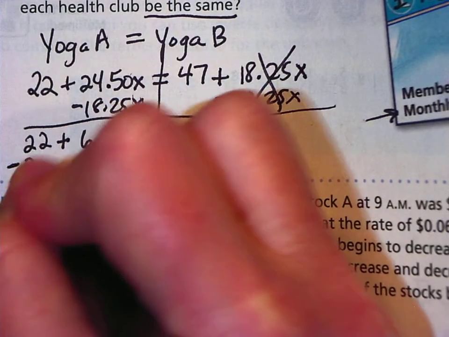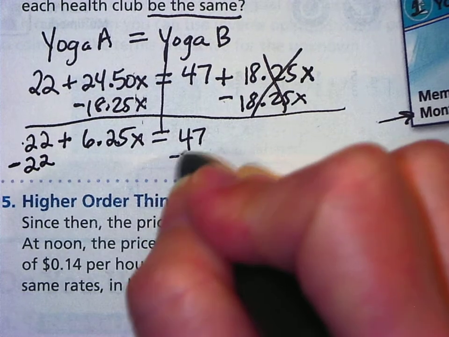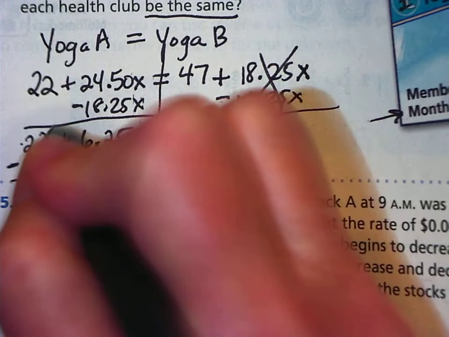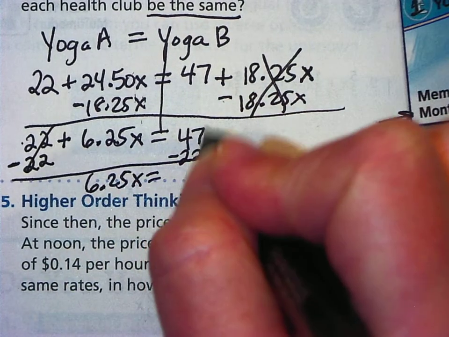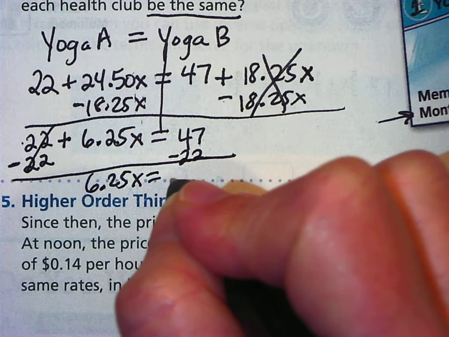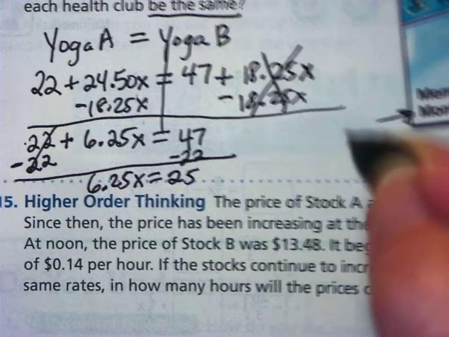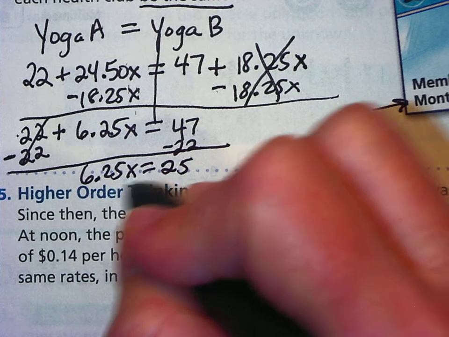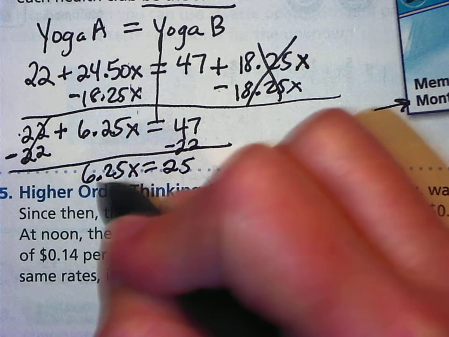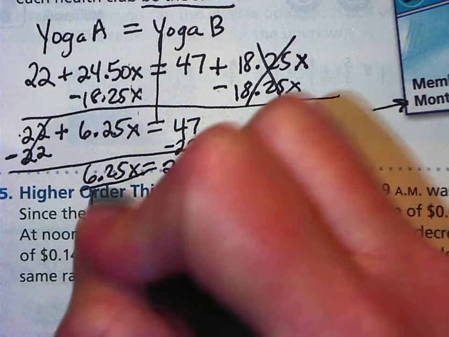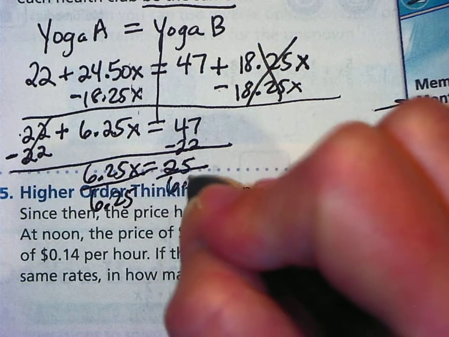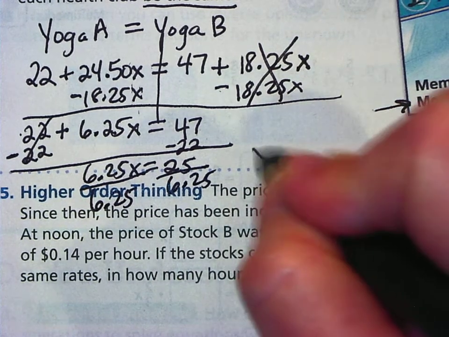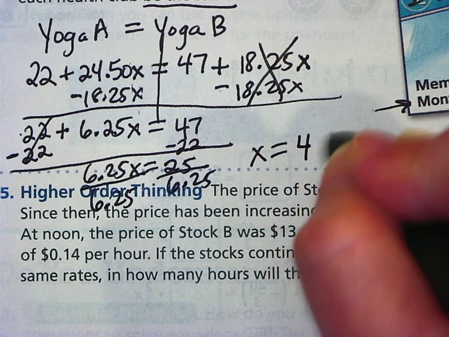Let's move the 22. That's a positive. I'm going to write negative, moving it to the opposite side. So I have 6.25x equals, and then 47 take away 22 is 25. Okay, so now to get this x by itself, instead of multiplying like that says, I'm going to divide both sides by 6.25. So this is 25 divided by 6.25. So when you plug that into your calculator, you get 4.